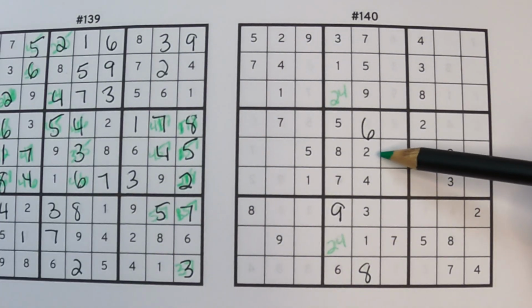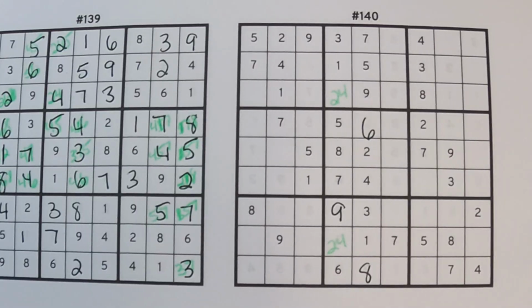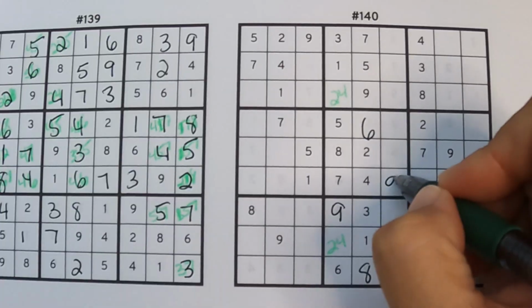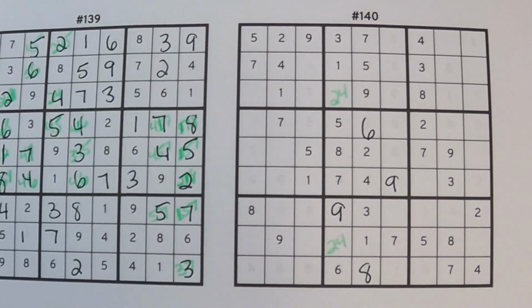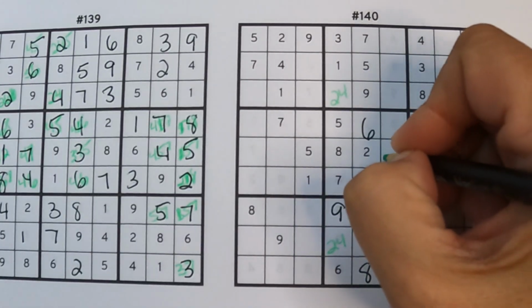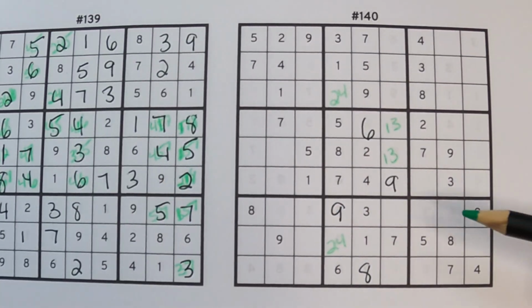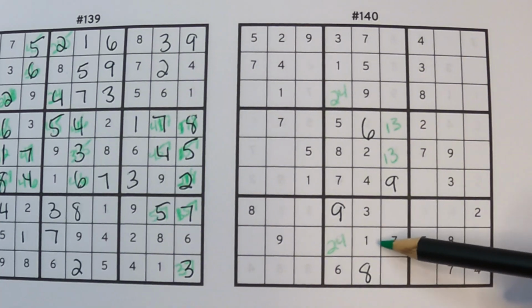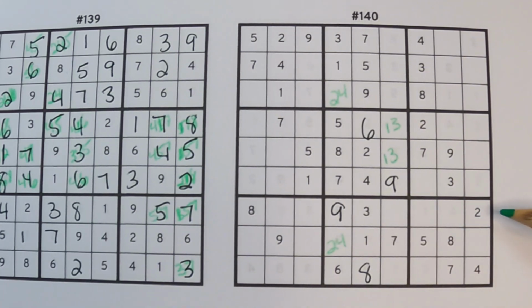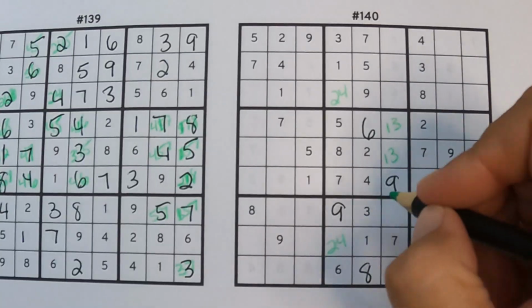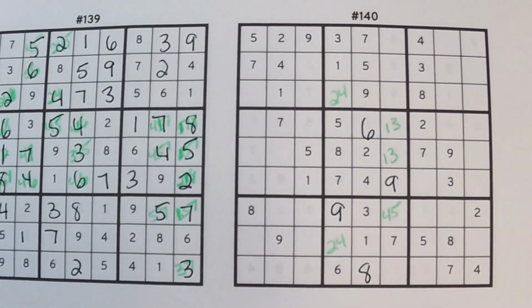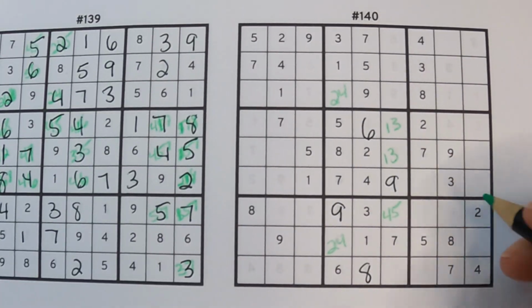For this box, we're missing 1, 3, and 9. We've got 1 and 3 here, so this is our 9. But I don't see any other help. So 1, 3, 1, 3. For this box, we're missing 2, 4, and 5. We've got the 2 here, so 4, 5. 4 here, so 2, 5.